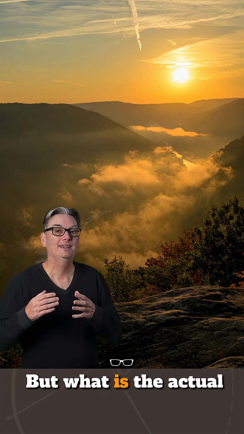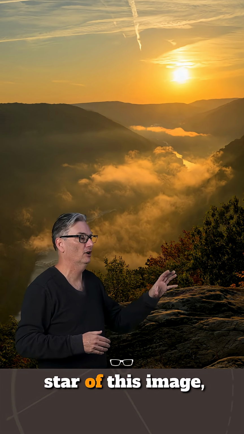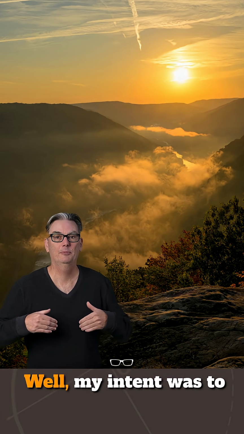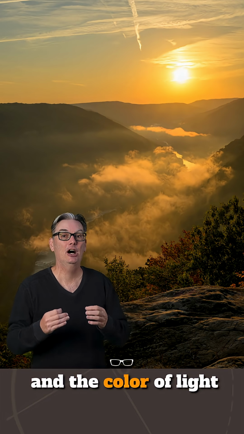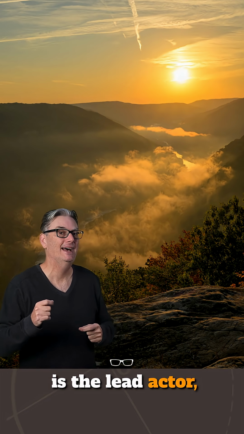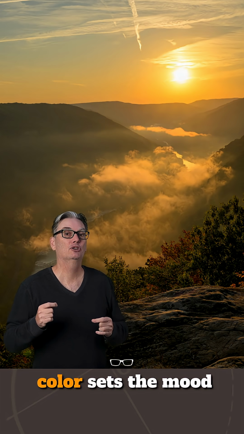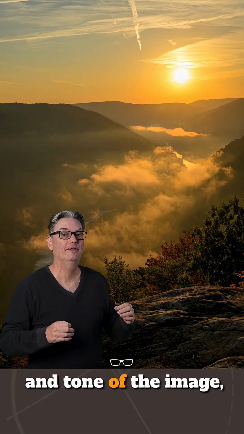But what is the actual star of this image, the primary subject? Well, my intent was to use the landscape itself as the supporting actor, and the color of light is the lead actor. And that's because the color sets the mood and tone of the image, and everything else supports it.